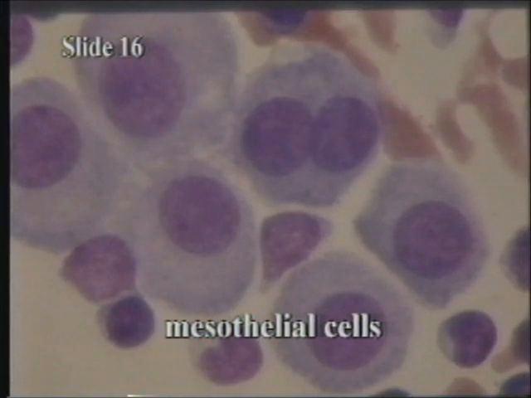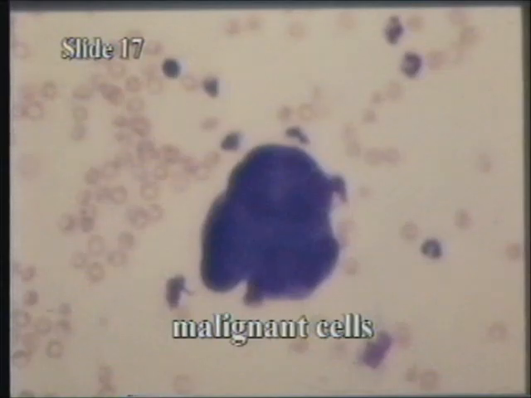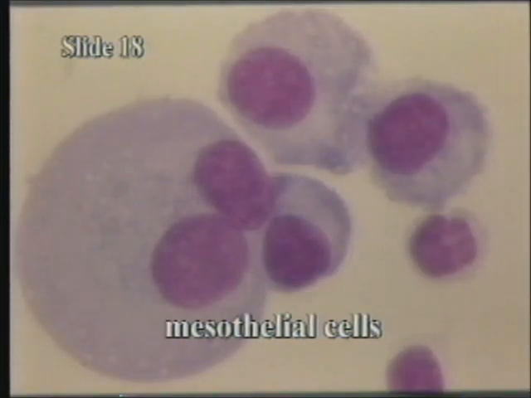This is another view of mesothelial cells. They have an even chromatin pattern and again look fairly uniform. These are malignant cells in a three-dimensional ball-like cluster. In this slide, there are a few mesothelial cells. The binucleated one is not an unusual finding. The nuclei of all these mesothelial cells are similar in size and appearance.